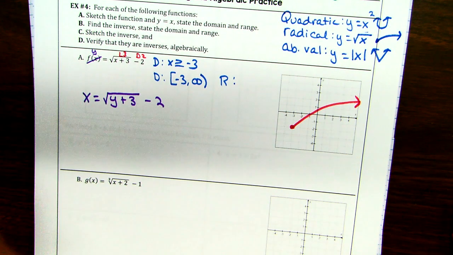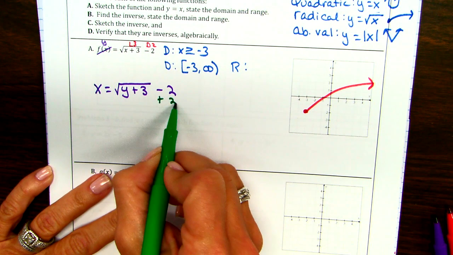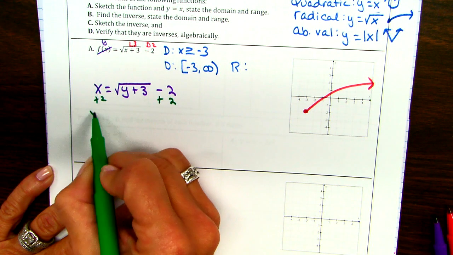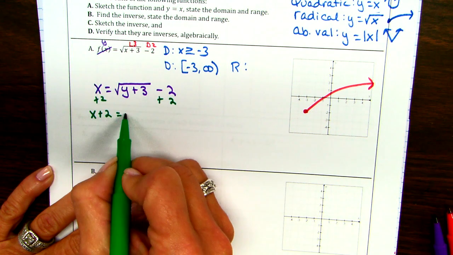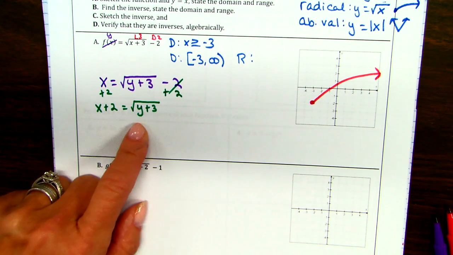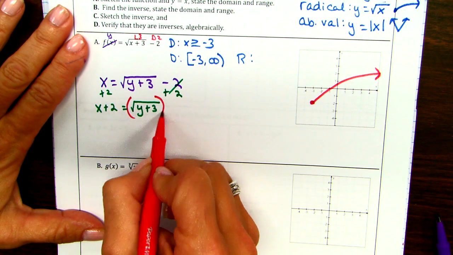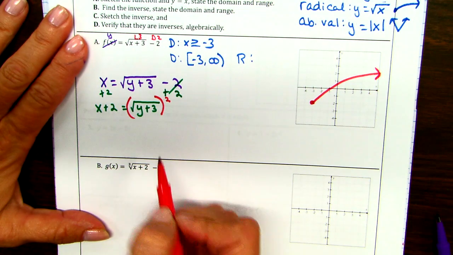You're going to do all your Algebra 1 tricks of moving things from one side to the other. Remember, I need y by itself. It's trapped under a square root. How do I get it out of there? Square it. Right. The opposite of a square root is a square, which is nice.